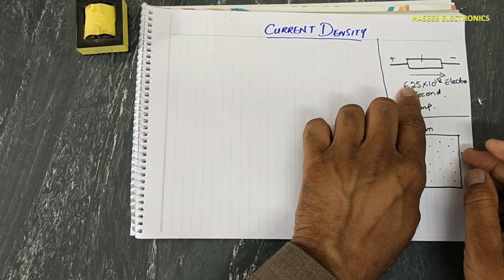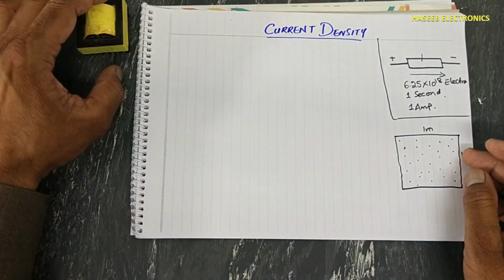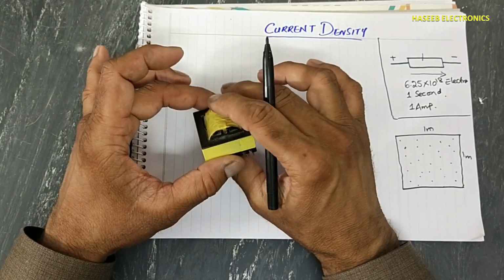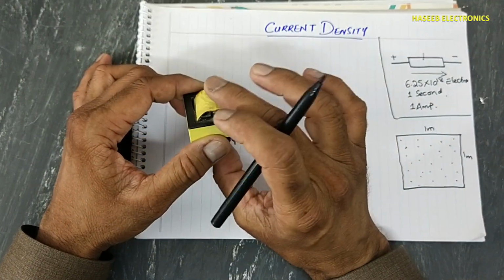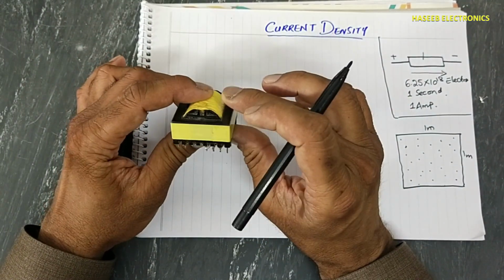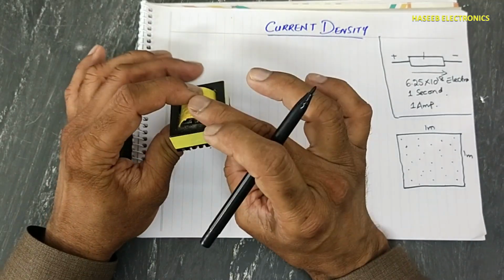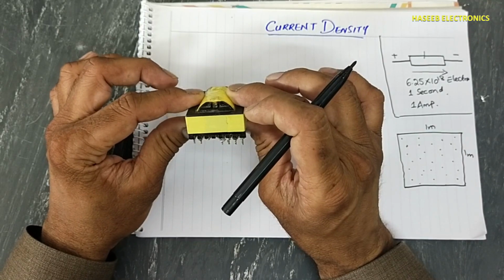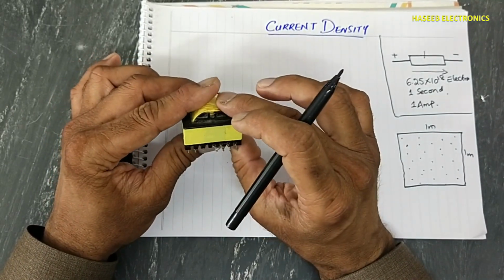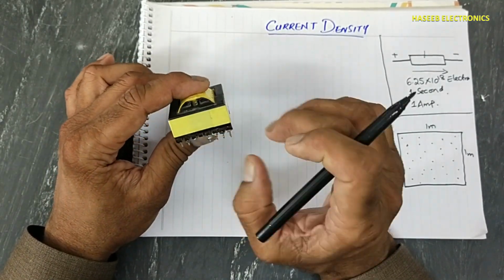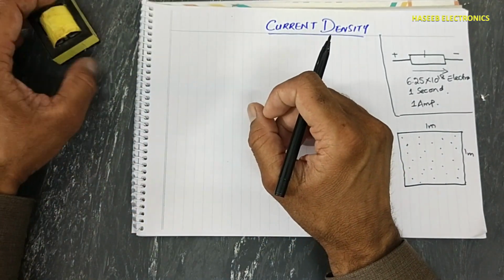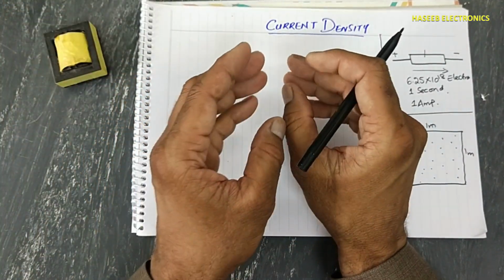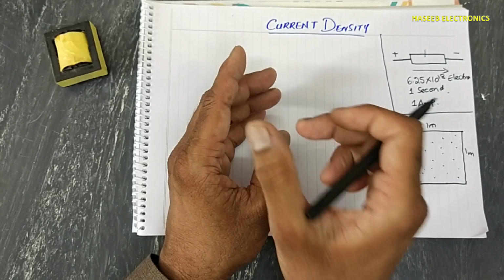We know the current, but now we are conditioning it with the copper area. When we convert this winding area into window fill factor, at that time we determine the copper area of this transformer. Then we will know how much current will flow in that copper area.